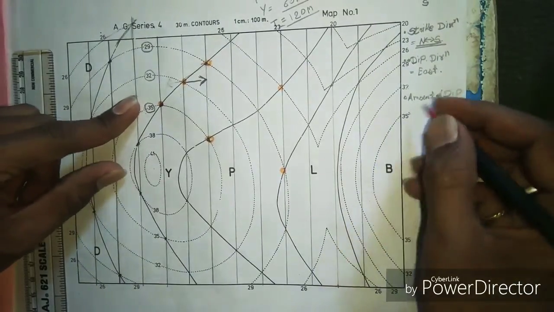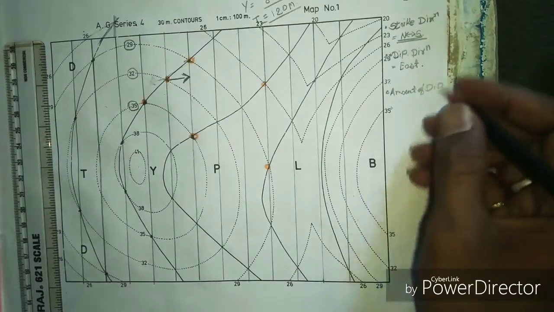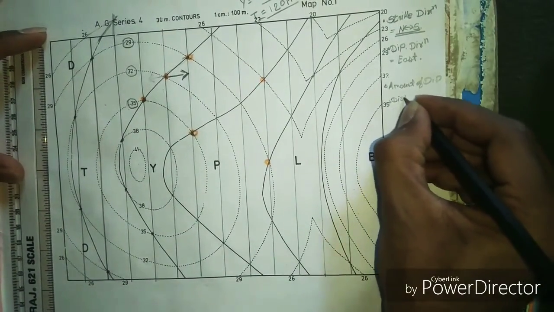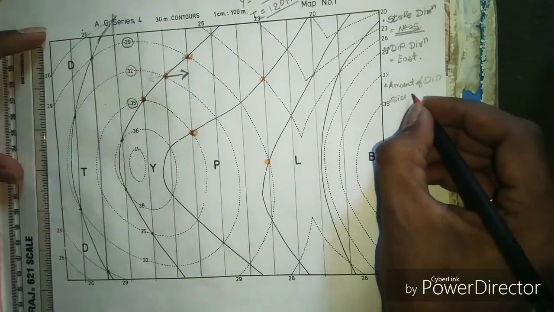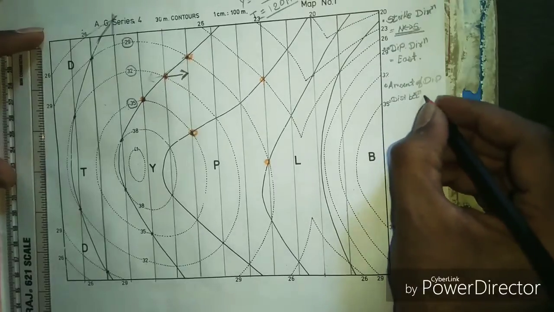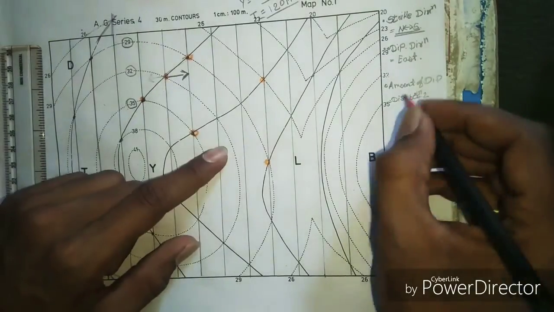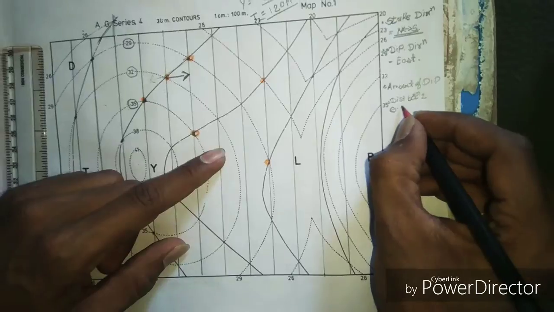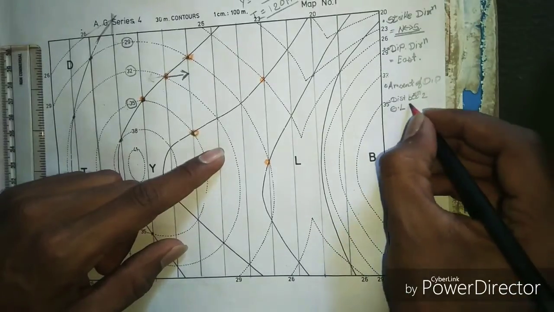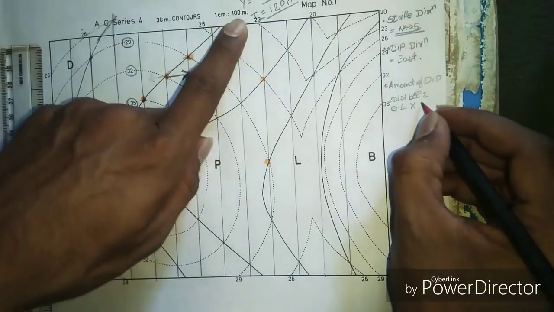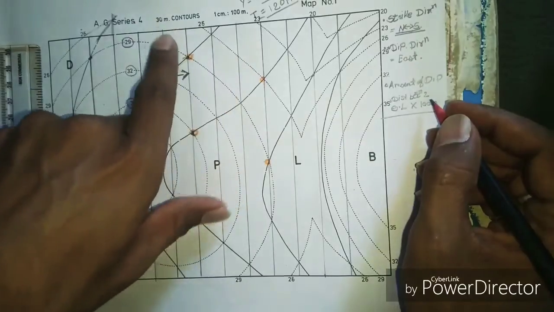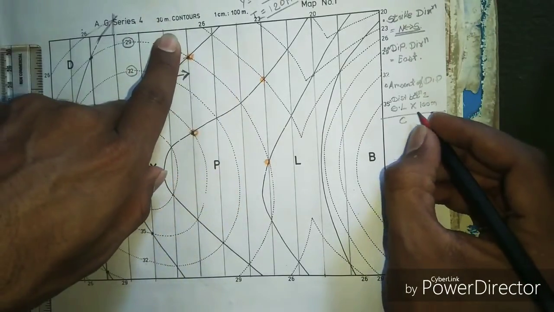The formula for the amount of dip is the distance between two successive strike lines, SL, into the scale of the map, that is 100 meter, divided by the contour interval, CI.